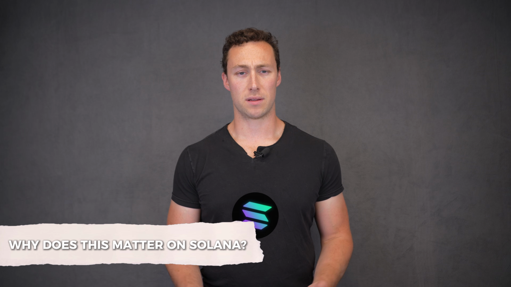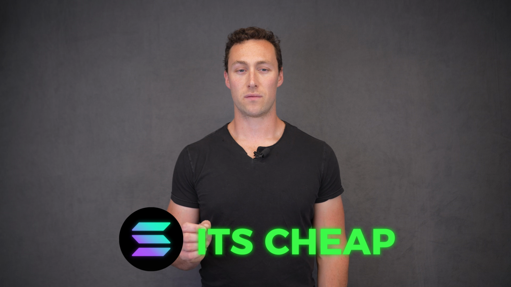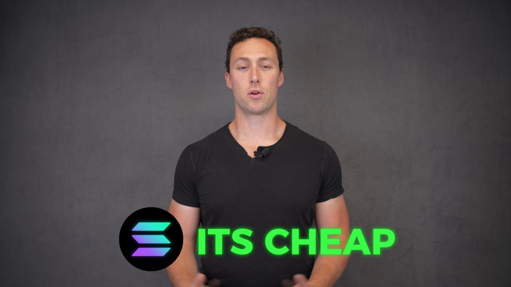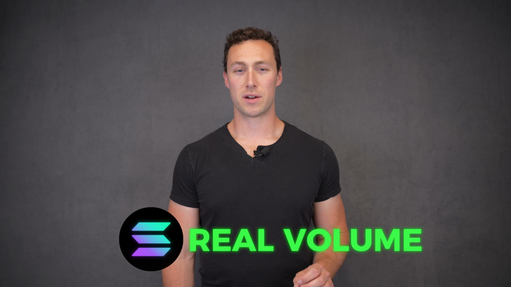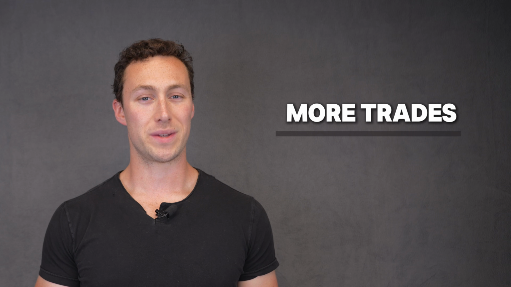And why does this matter on Solana? This model was first introduced by Uniswap v3 on Ethereum, but Solana's architecture gives it some real advantages. First, Solana is fast. Transactions settle in under a second. Second, it's cheap. CLMMs require multiple interactions, and low fees make this feasible for a much larger variety of people to take advantage of. Third, it has real volume. Solana regularly ranks among the top chains for decentralized exchange activity. That means more trades, which means more fees.